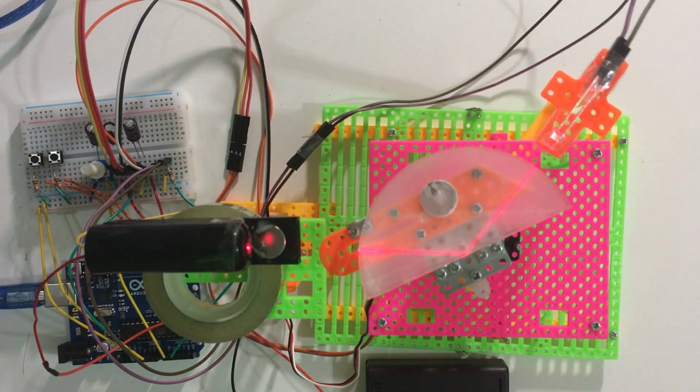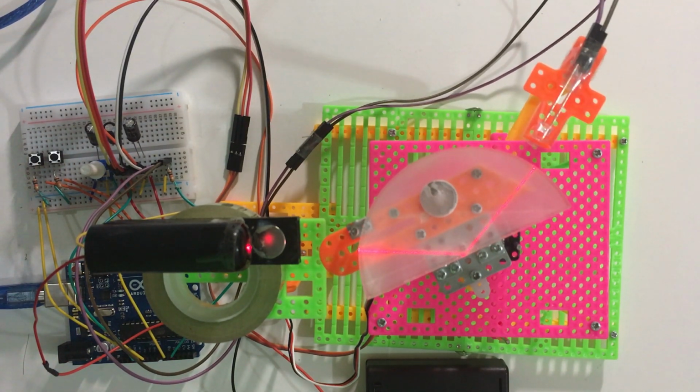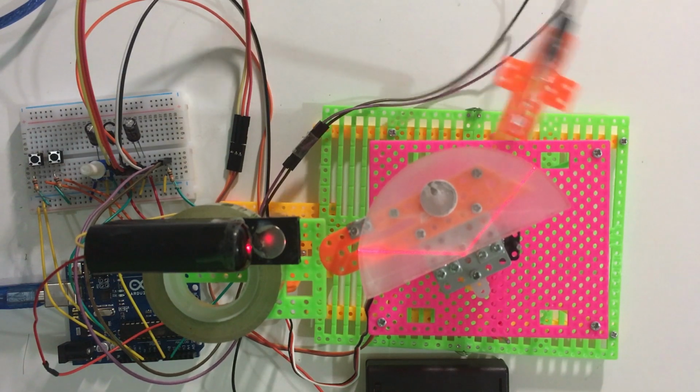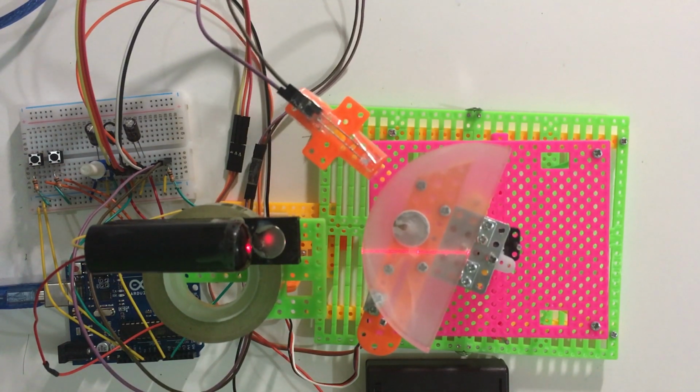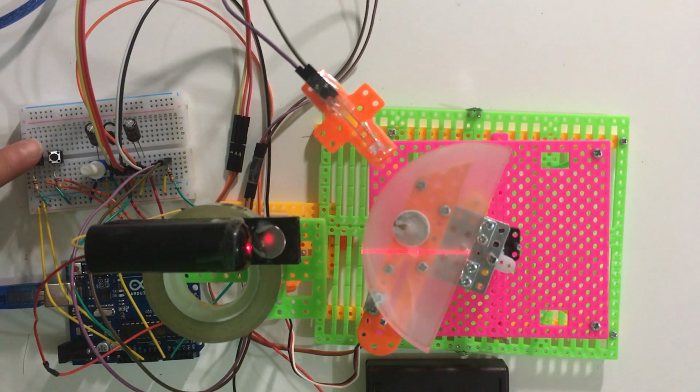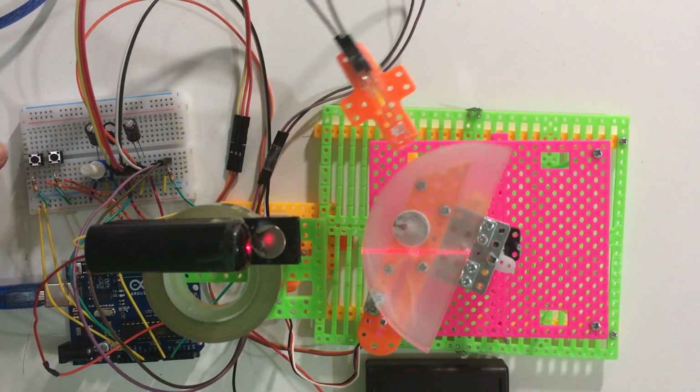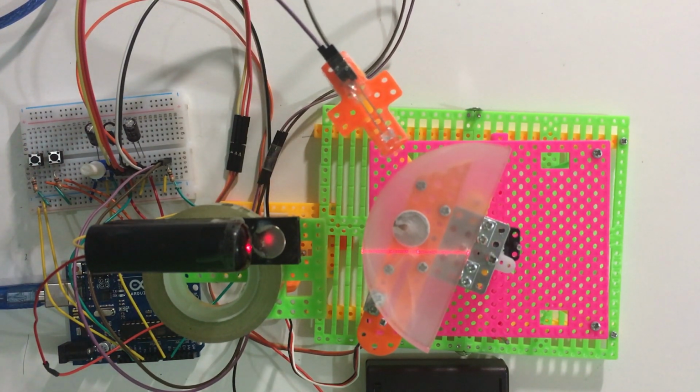Now the program is about to finish one loop for the entire auto mode, and it's gonna move to the initial position and start again. I just need to push the first button again to stop the program. And that's all for my experiment.